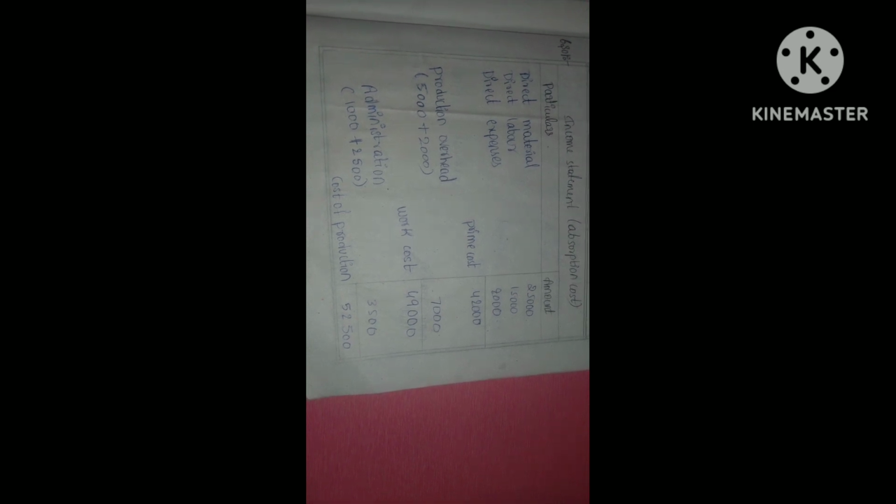Income statement under absorption costing. We have to draw the pro forma, particulars and amount. First add direct materials, direct labor and direct expense, so that we will get prime cost, that is 42,000. Now add production overhead, variable plus fixed, 5,000 plus 2,000, we will get 7,000. Now add prime cost to the production overhead, that is 42,000 plus 7,000, we will get 49,000, that is work cost.